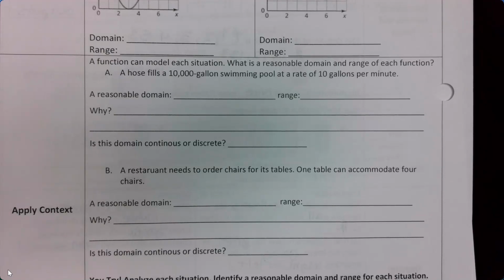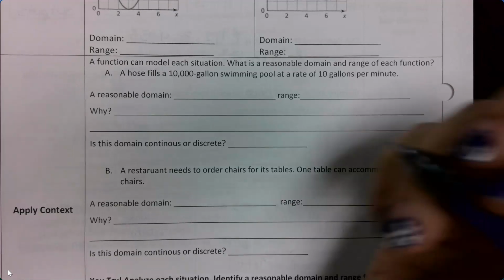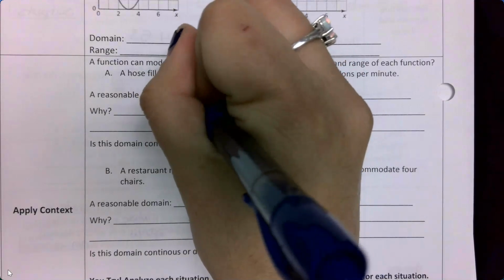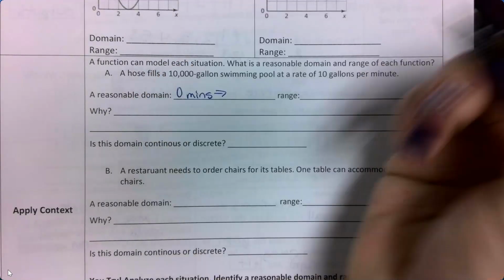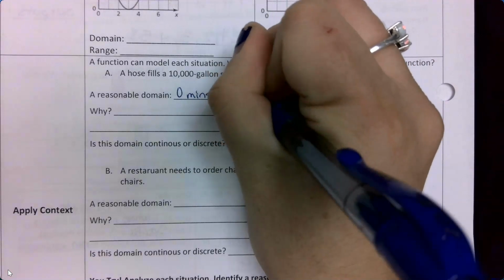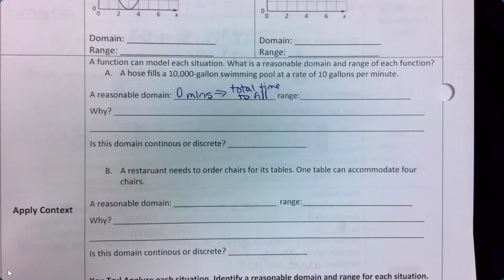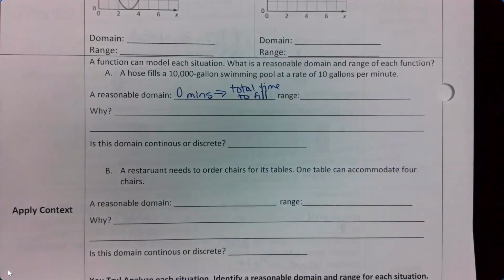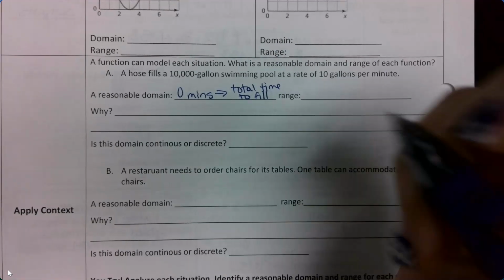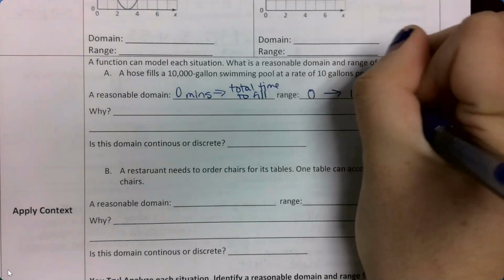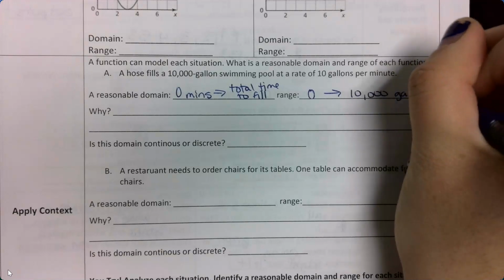So my reasonable domain is going to be 0 minutes to total time to fill. And then my range is, I can have an empty pool, or I can have a full pool. So it's 0 to 10,000 gallons.